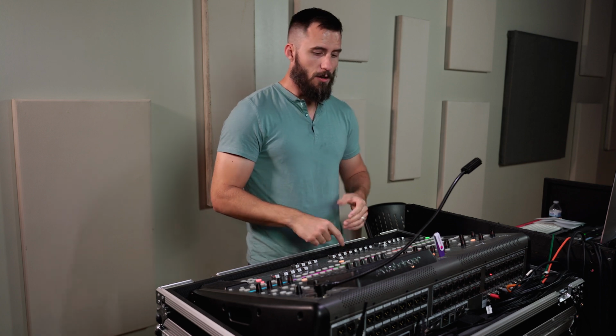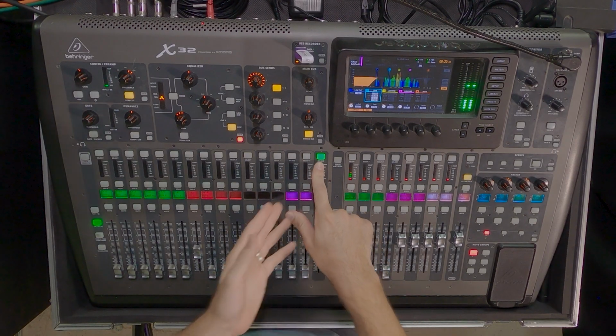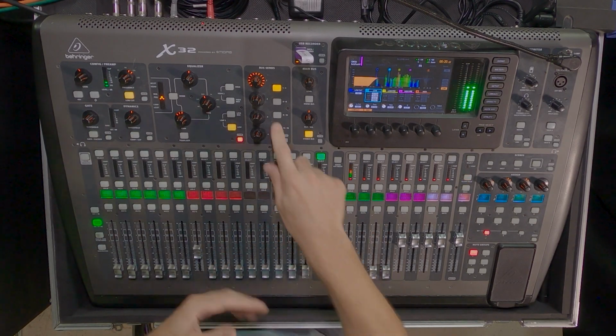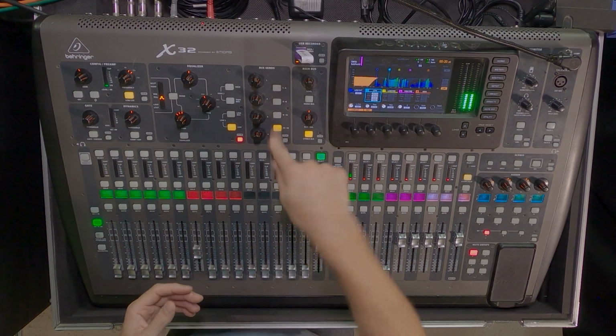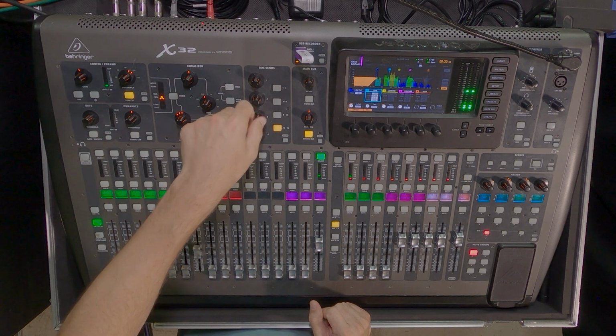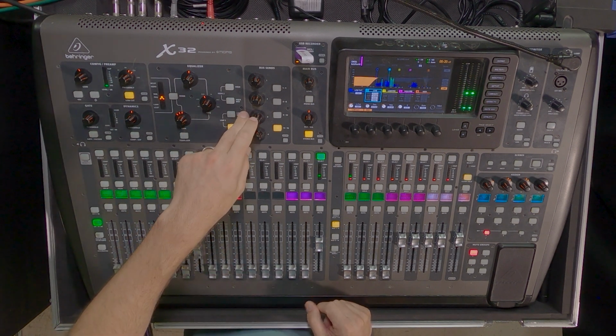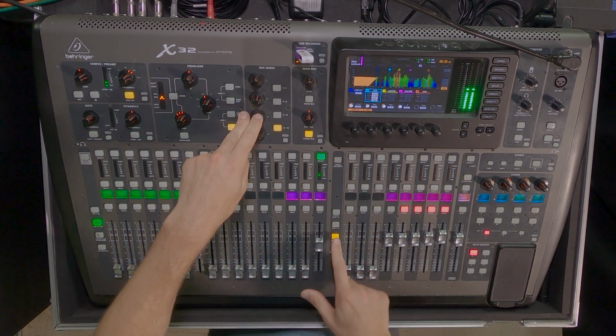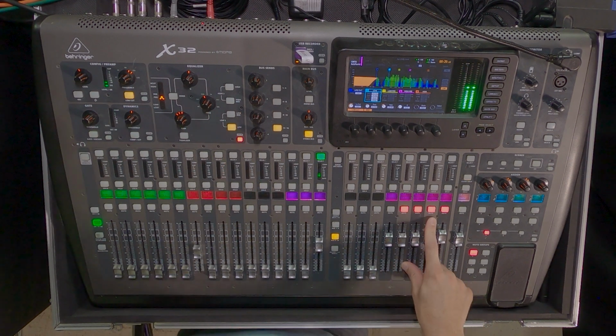Well, this gets to y'all's question: how do I send effects to monitor mixes? Right here I have my microphone selected. My echo is on bus 15, so I'm going to select my last bus bank here and turn it up into 15. Let's bring up my bus sends, so it would be going into 15 here.